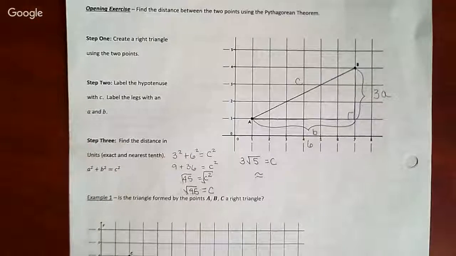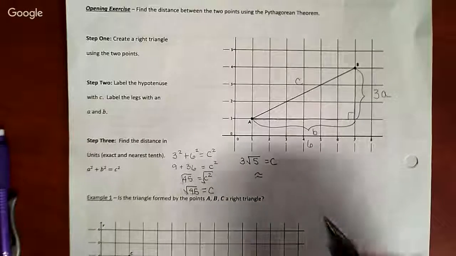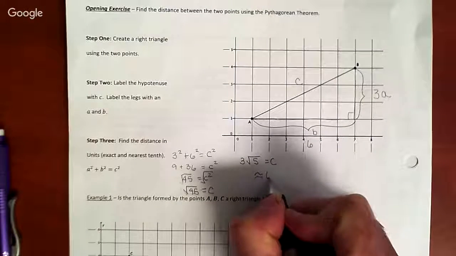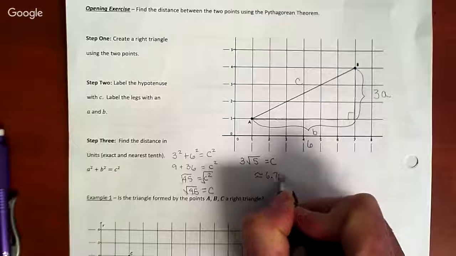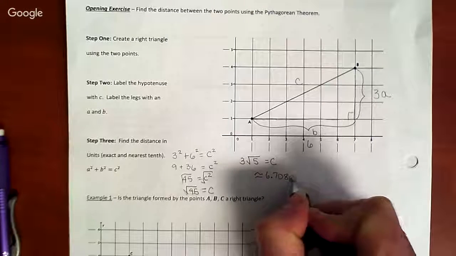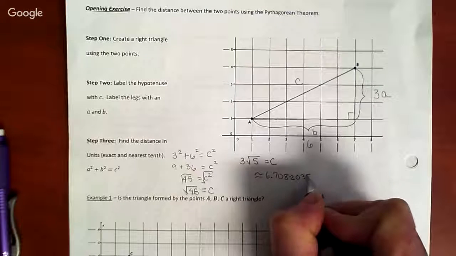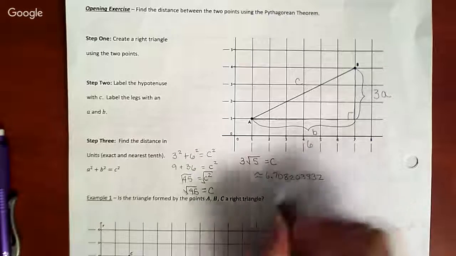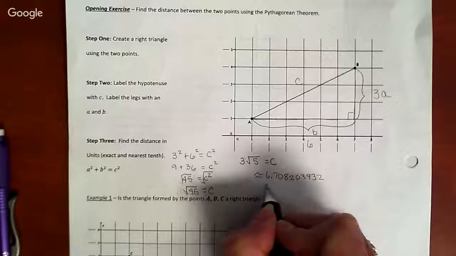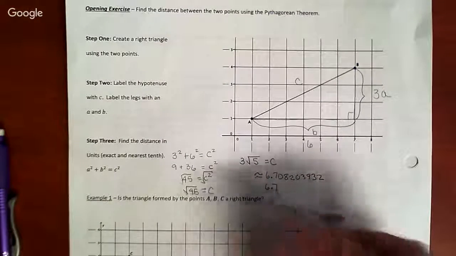With our calculator, the square root of 45 would be 6.708203932, and to the nearest tenth would be 6.7.